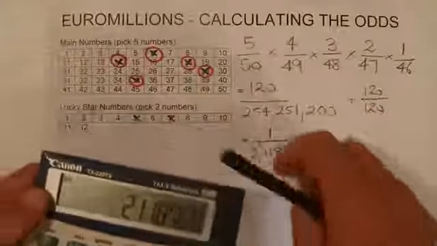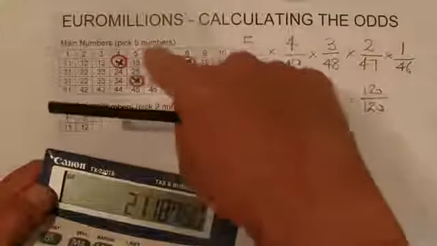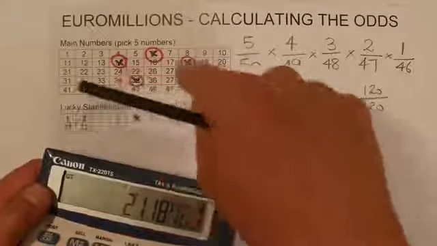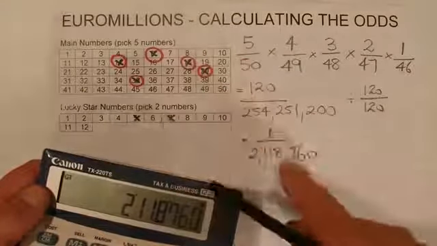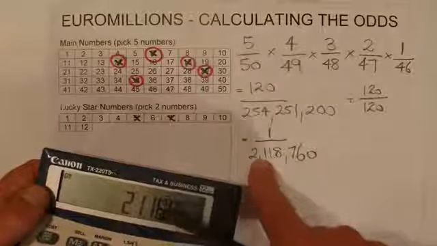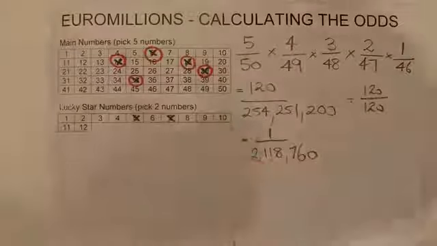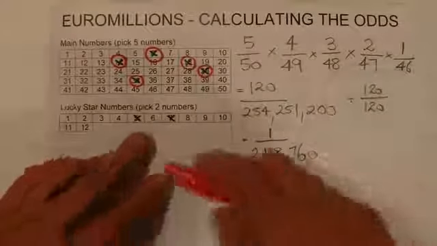So for one coupon, the chance of correctly picking 5 numbers out of the 50 in the main section is one chance in 2,118,760.